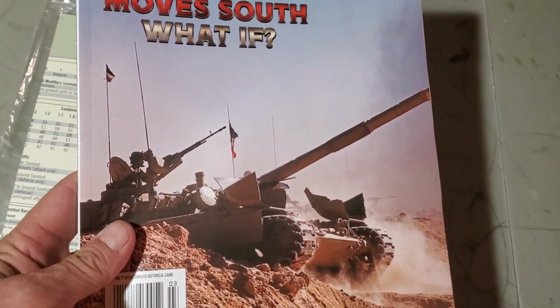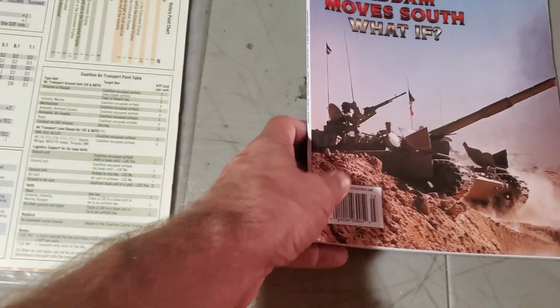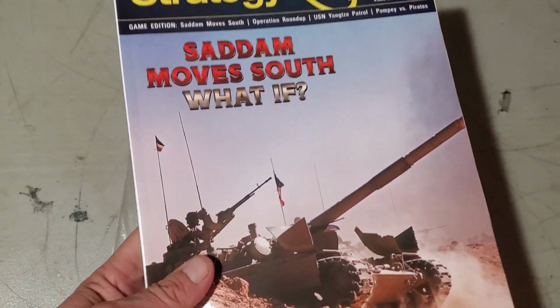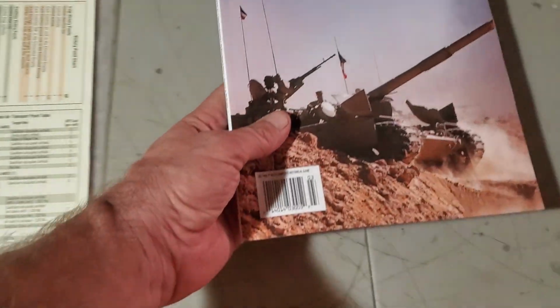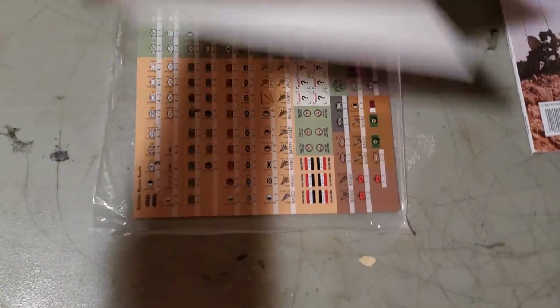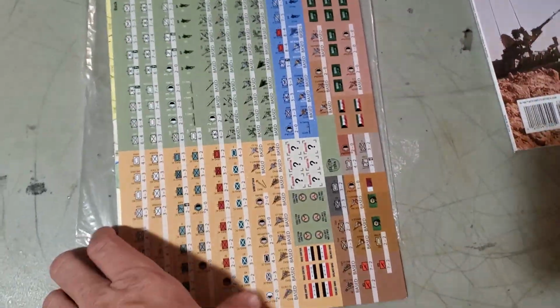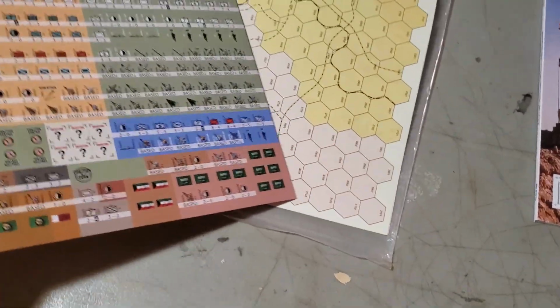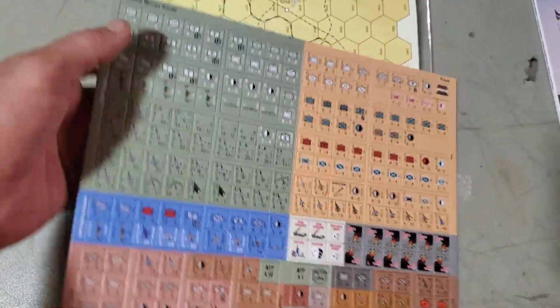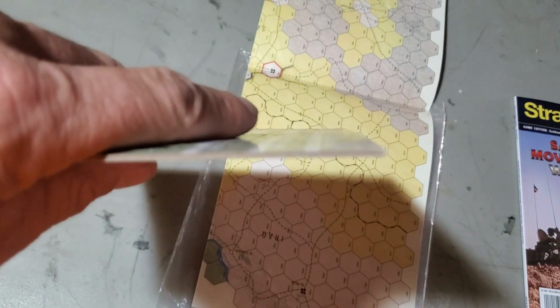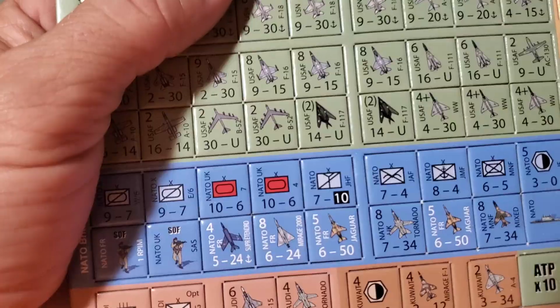Nice cover too, by the way. You have to admit, these magazines look good. So now let's take a look at the counter sheet. It's a little bit thinner than I like. Well, it's a magazine game.